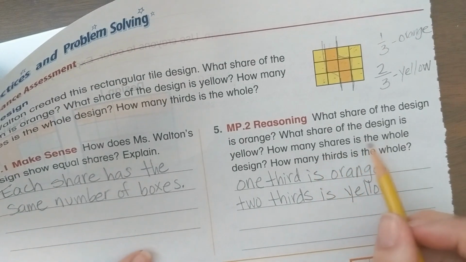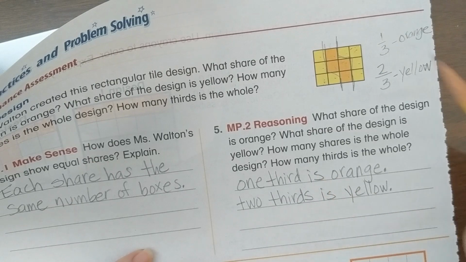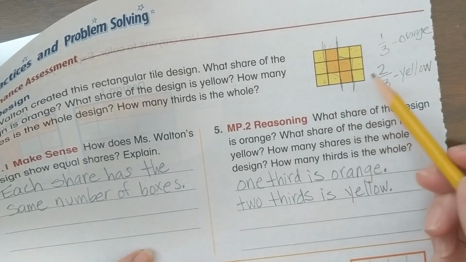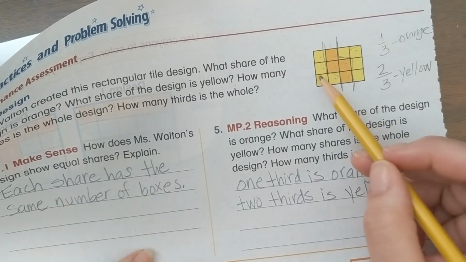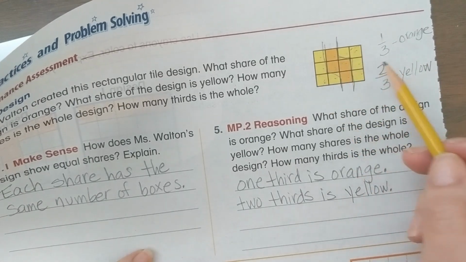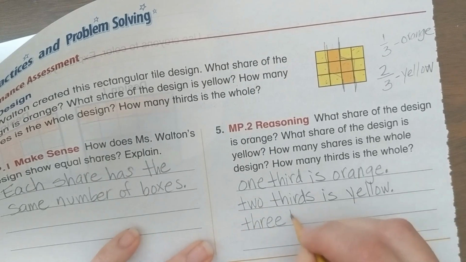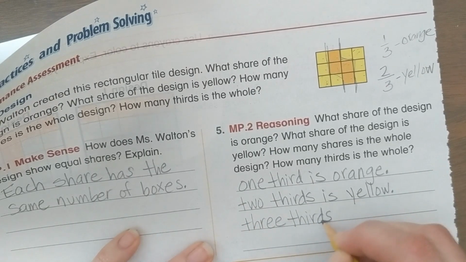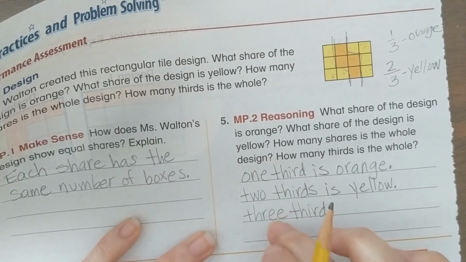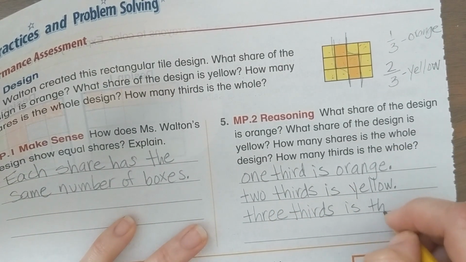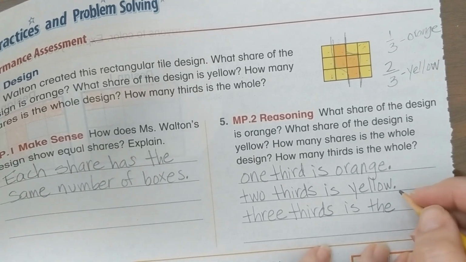Okay, how many shares is the whole design? So how many shares do we need to make one whole thing all together? Well, we need all 3 of those shares. So we say 3/3, because each share is called a third. So 3/3 is the whole.